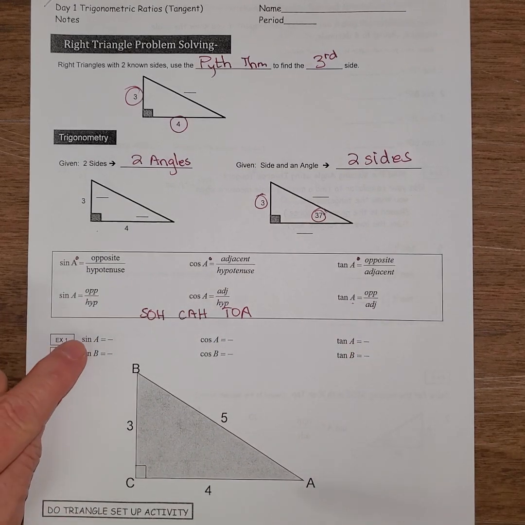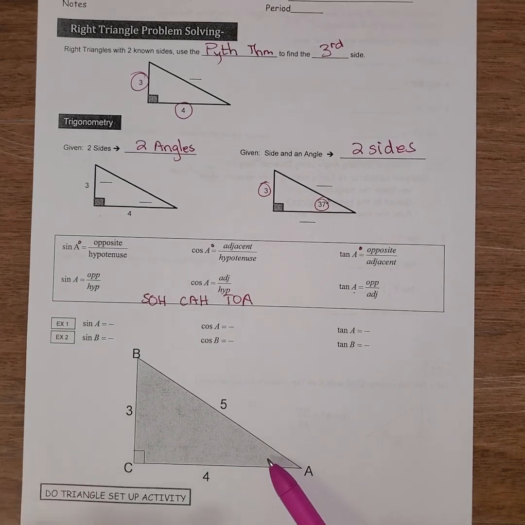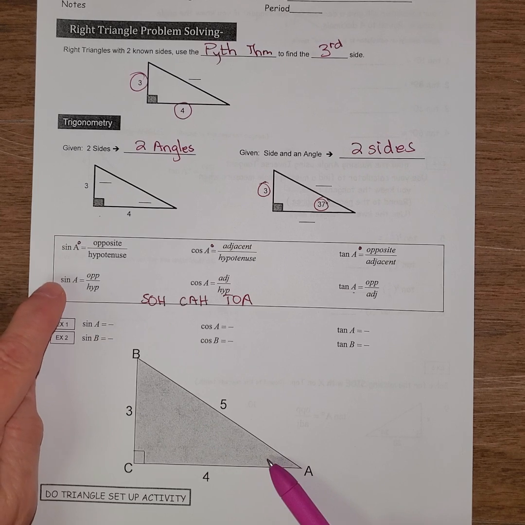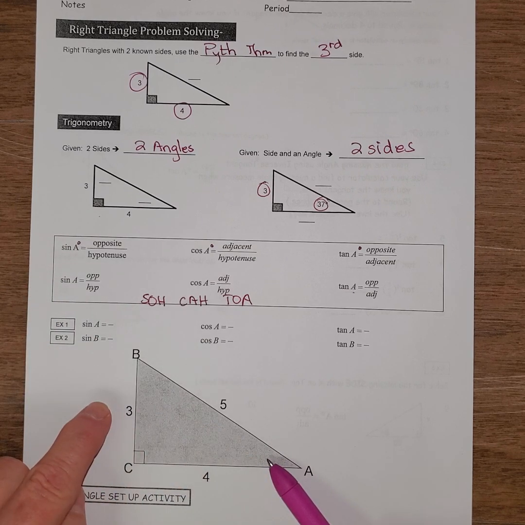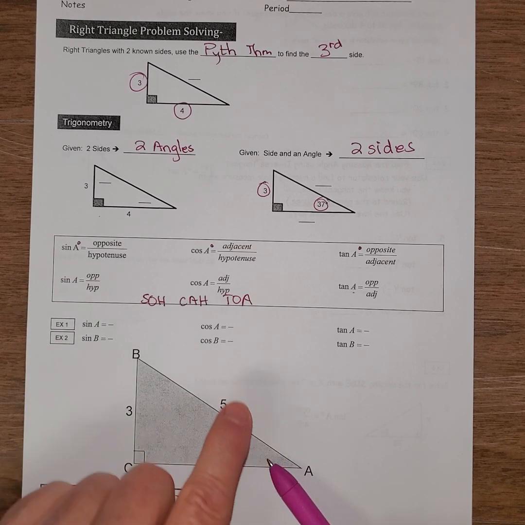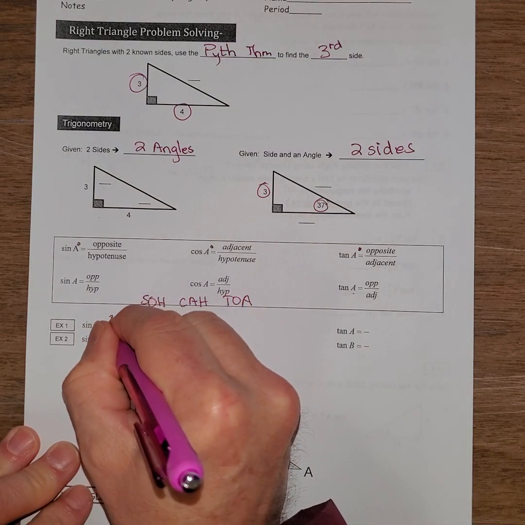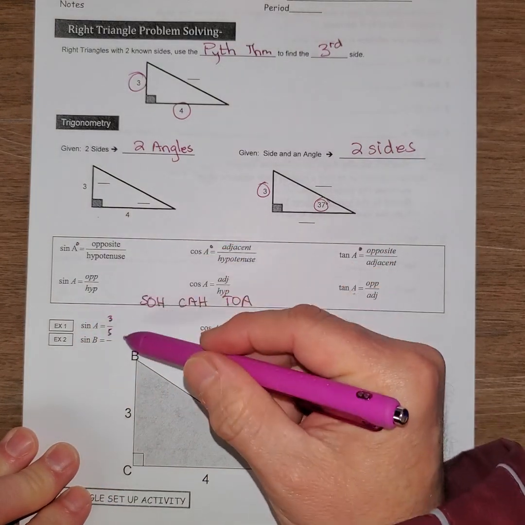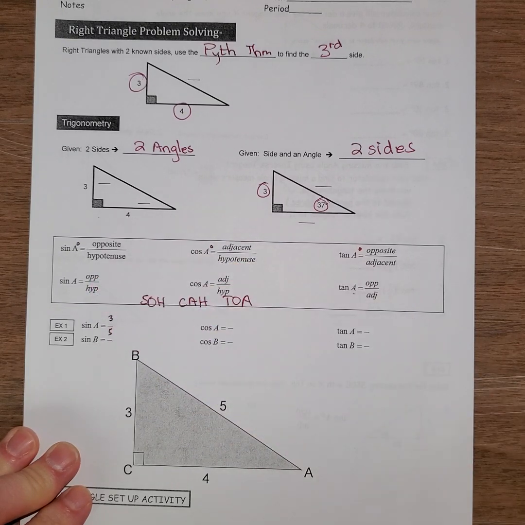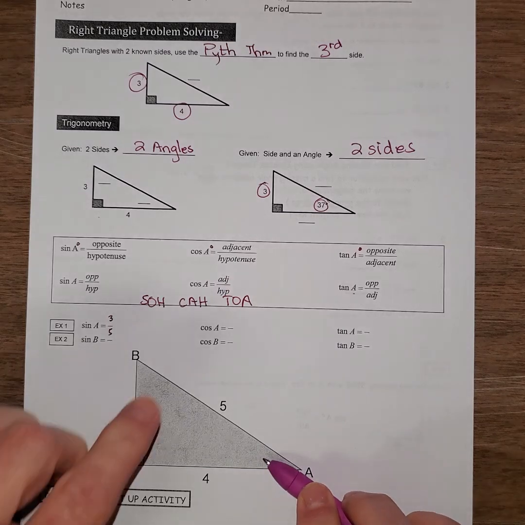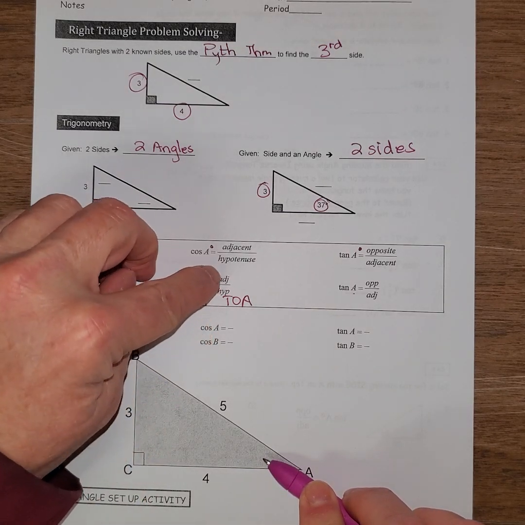So, for angle A, I'm looking at it from this perspective. I want the opposite over hypotenuse because I'm trying to find sine. Opposite would be 3, and the hypotenuse is, of course, the 5. So this is 3/5. I just did opposite over hypotenuse. So I could use sine of A. Now, if I want to use cosine of A, that's adjacent over hypotenuse.